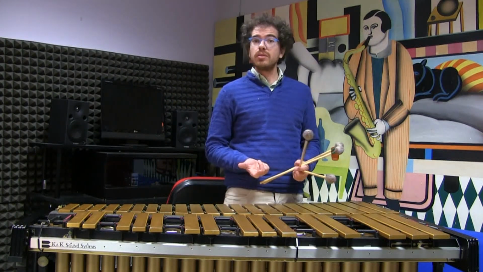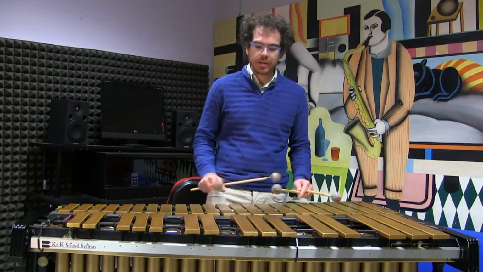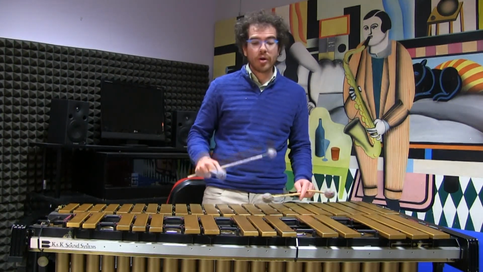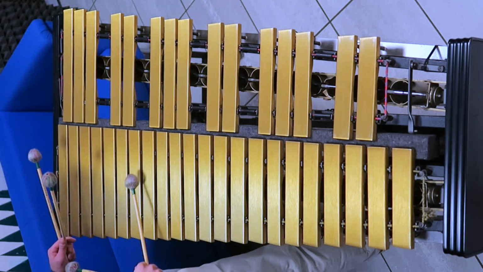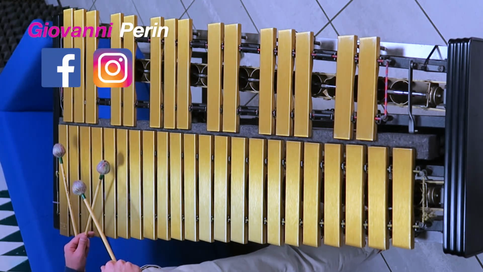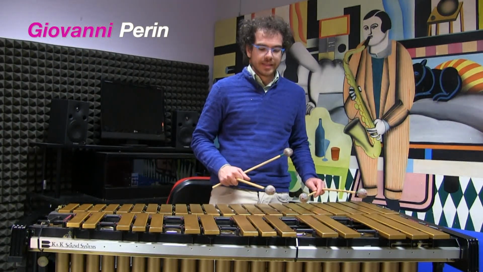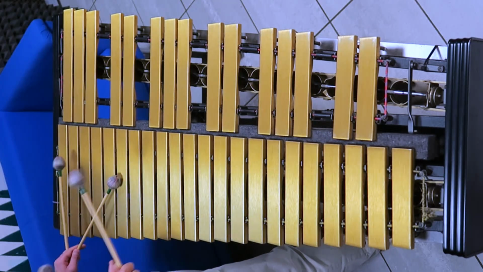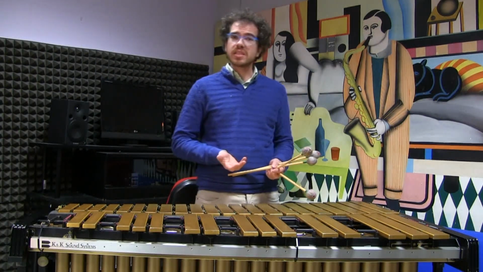There's another thing that you can do, which is moving around notes. So instead of doing, or, you can do, so you just shift around the two notes D and F, and it sounds similar, but it's not the same lick.